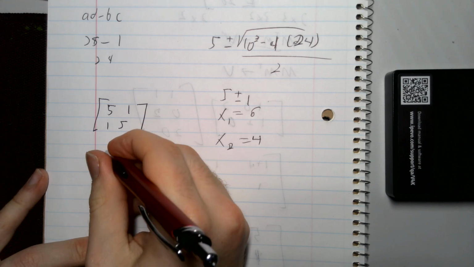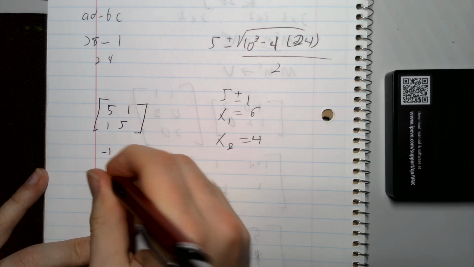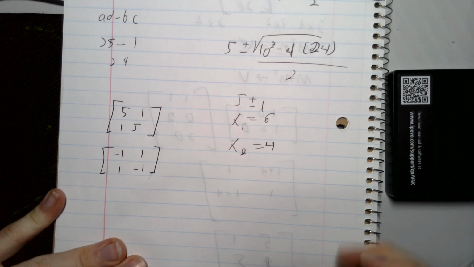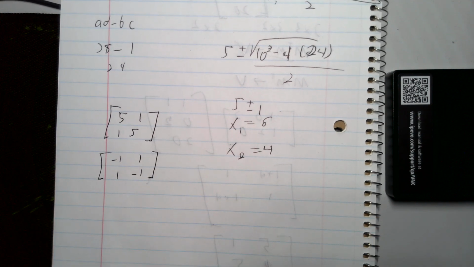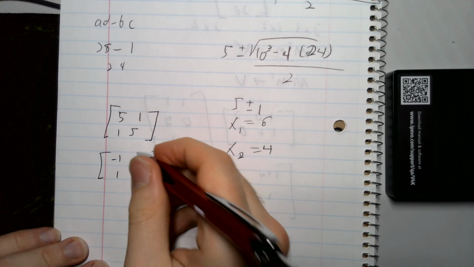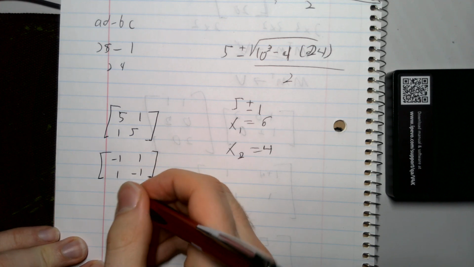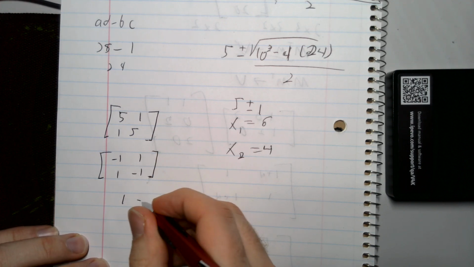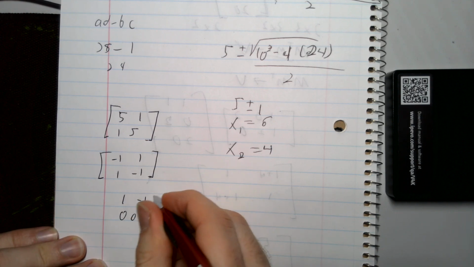So first we're going to do this. And then you'll notice that the rows cancel out, so you'll have a row of zeros, and you'll end up with something that looks like this for RREF.